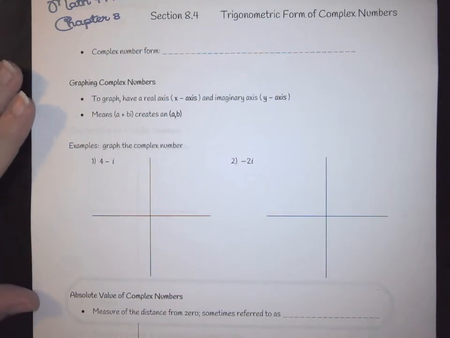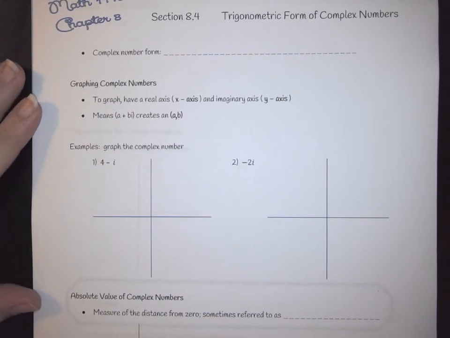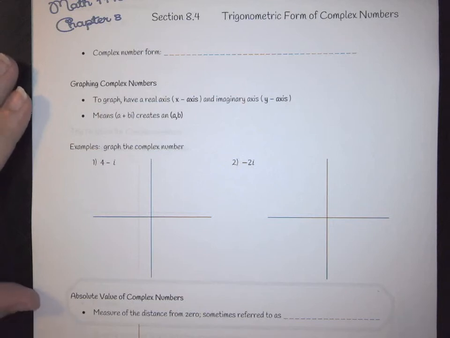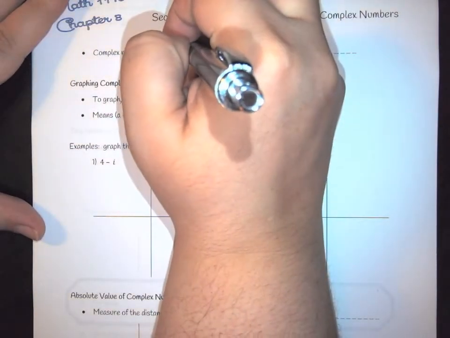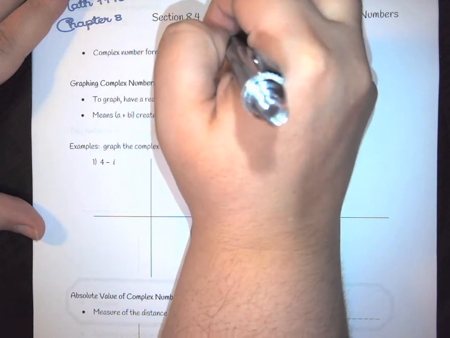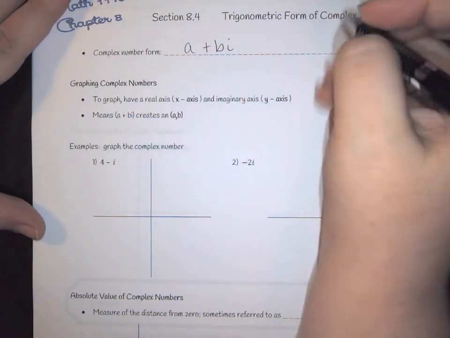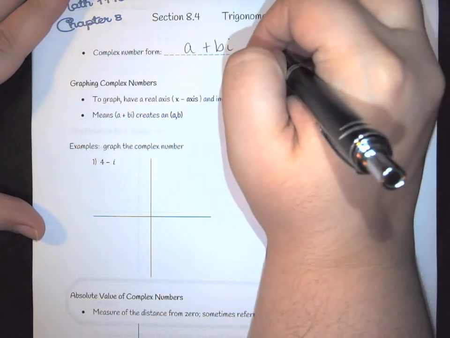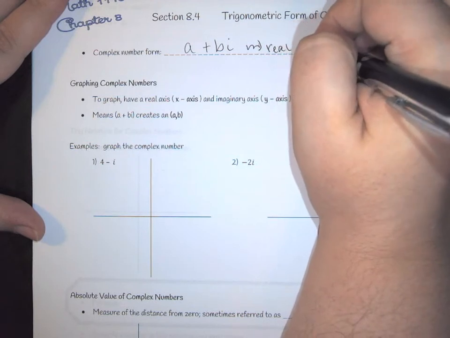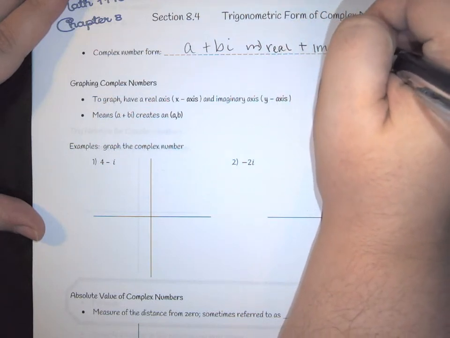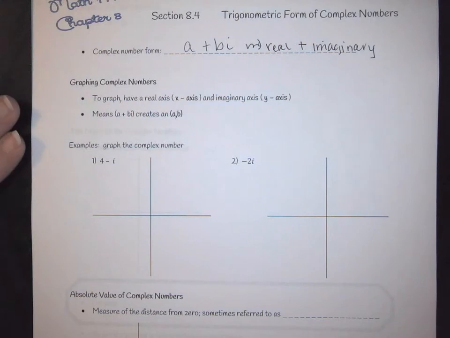Complex numbers from a trigonometric standpoint is very similar to the way we look at complex numbers in algebra. So if you remember, complex numbers, when we're talking about the actual form, is a plus bi, where we have to remember that this is essentially saying you're going to take real plus the imaginary. Well, with that, we can graph it.